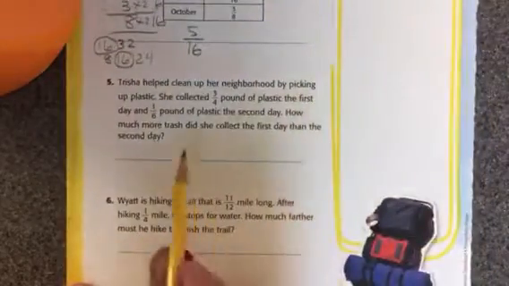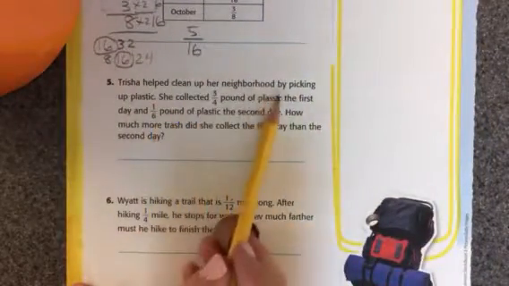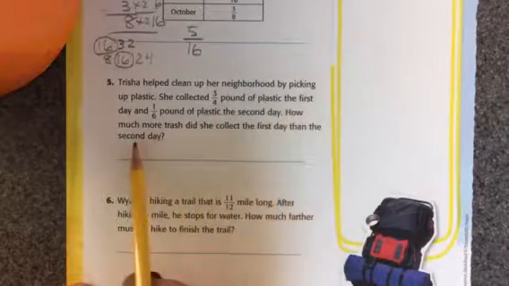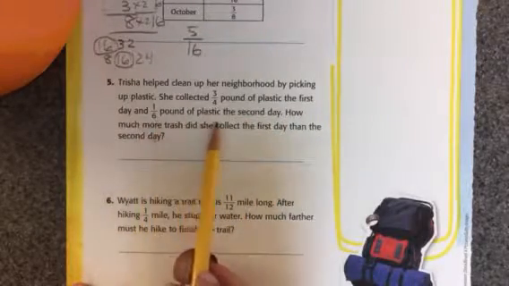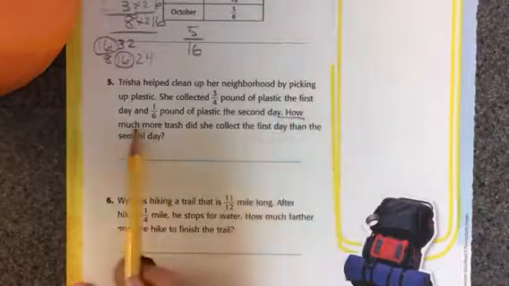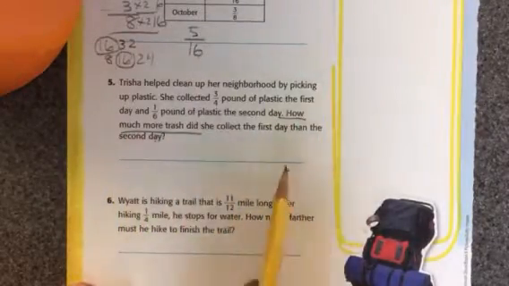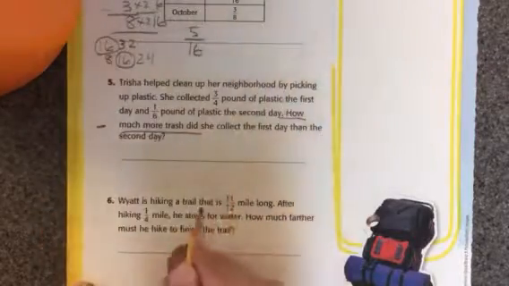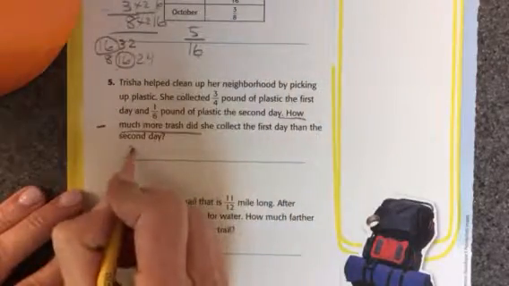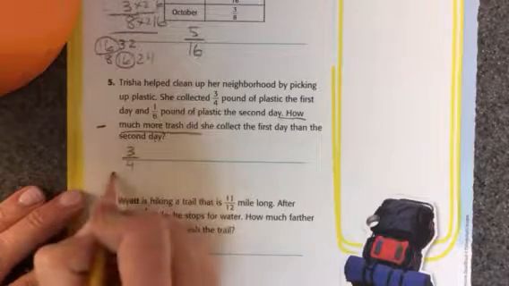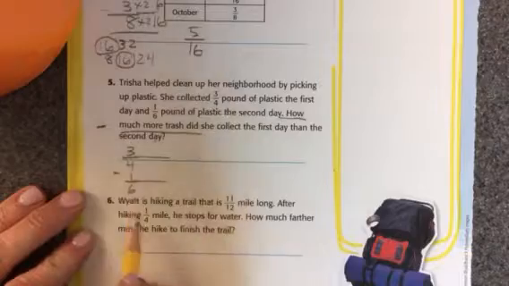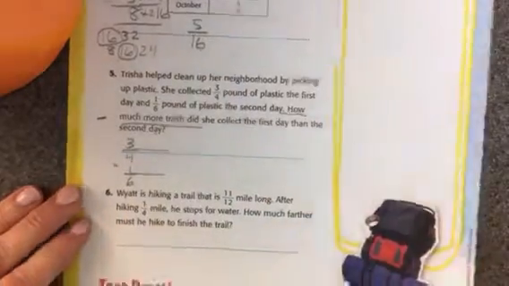All right, on number 5, we have Tricia helped clean up her neighborhood by picking up plastic. She collected 3/4 pound of plastic the first day and 1/6 pound of plastic the second day. How much more trash did she collect the first than the second day? How much more means minus. So I'll start with the biggest number, which is 3/4, and I'll subtract 1/6. Okay, you'll go ahead and get a common denominator and work it out.